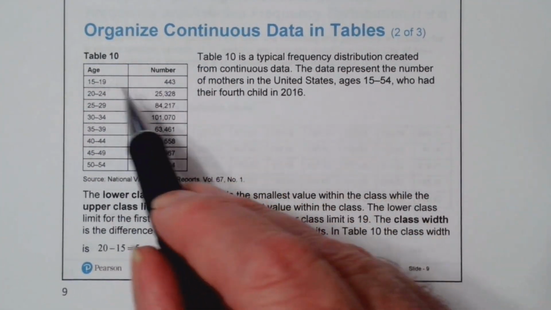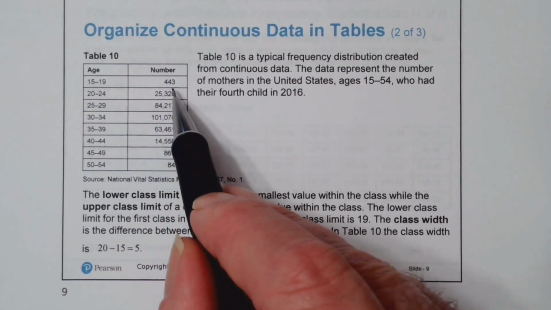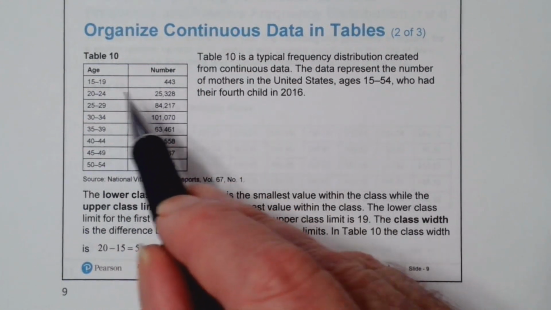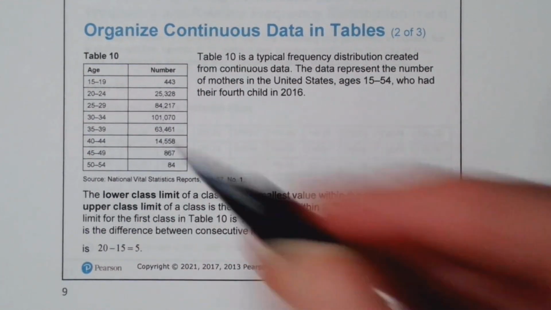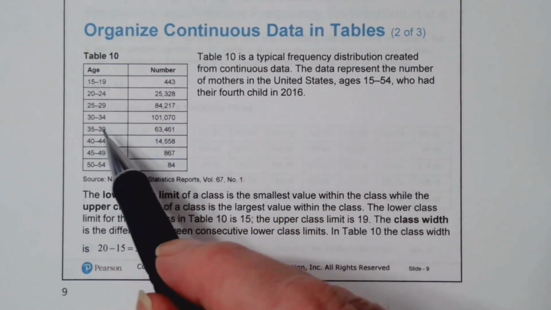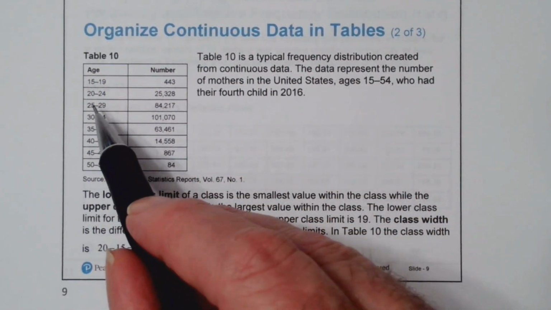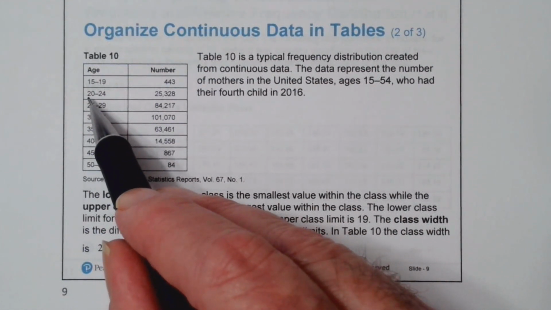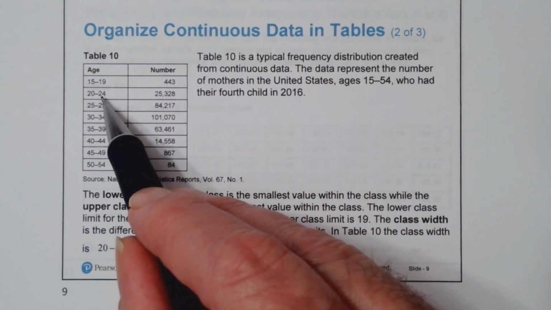So this is a little amazing. 15 to 19, you had 443 moms that had their 4th child at that age. That's pretty amazing. But anyway, all to say, keep this in mind. So for example, in this one, it's ages 20 to 24.